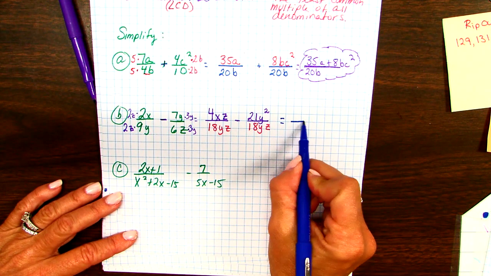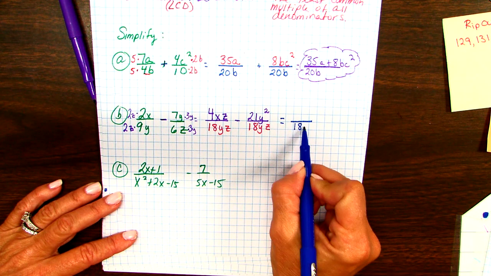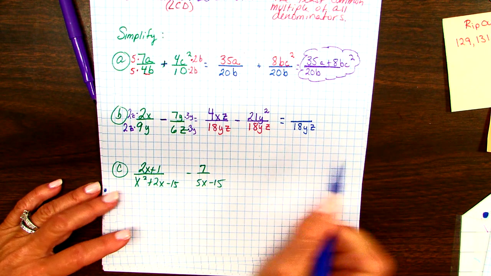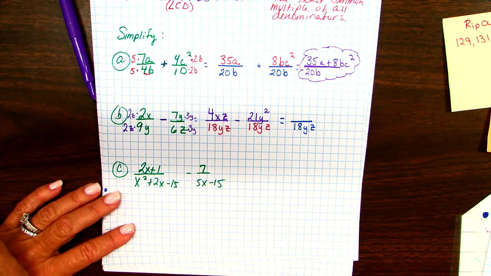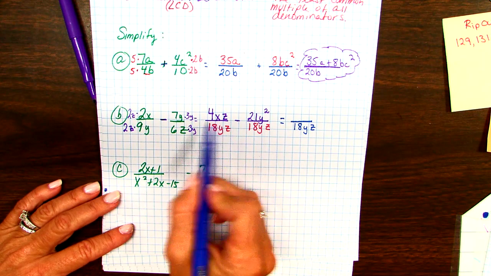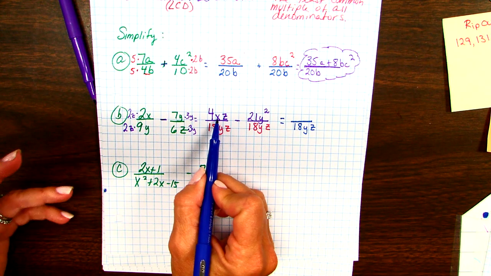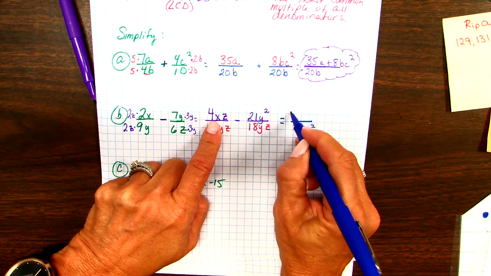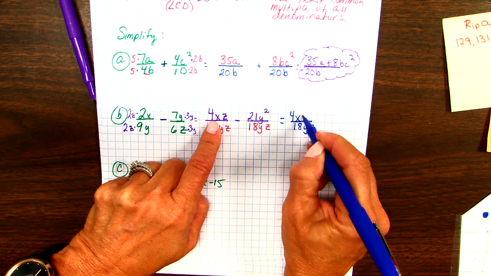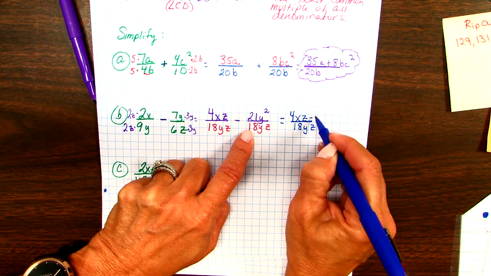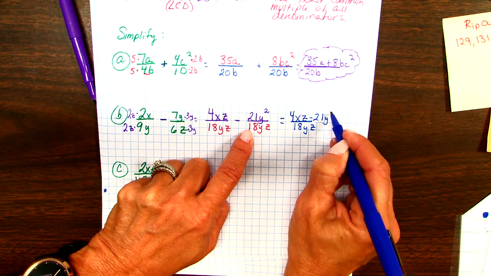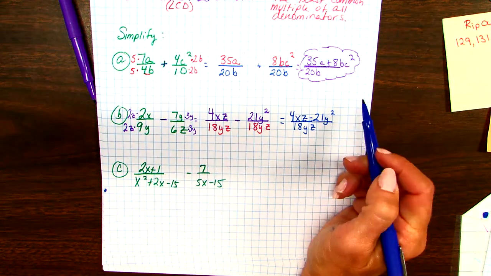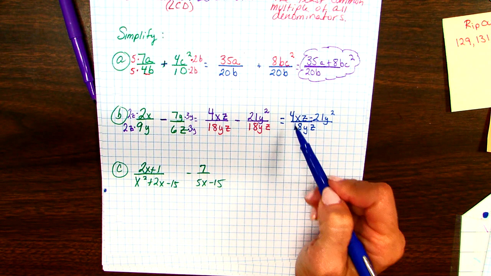Then I'm going to put them together. So under a common denominator, now that they are the same, I'm able to subtract my numerators. Well, again, these are different terms. I can't combine when the letters and or the exponents are different. So it just becomes 4xz minus 21y squared.